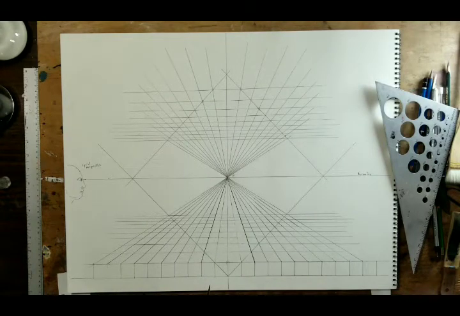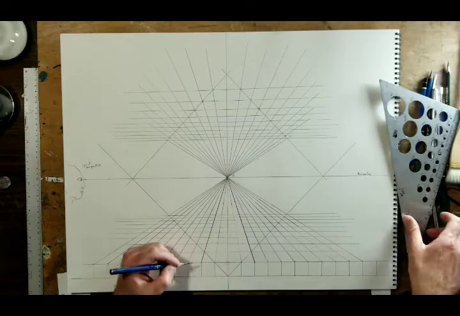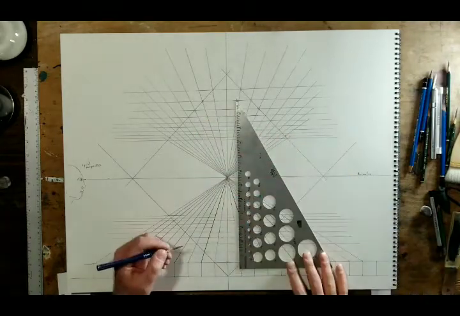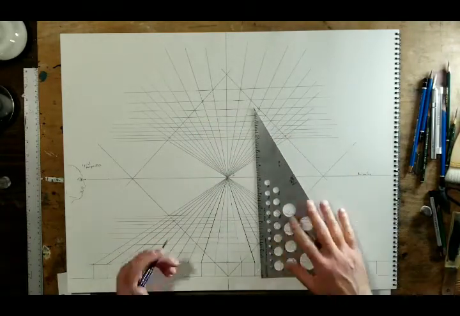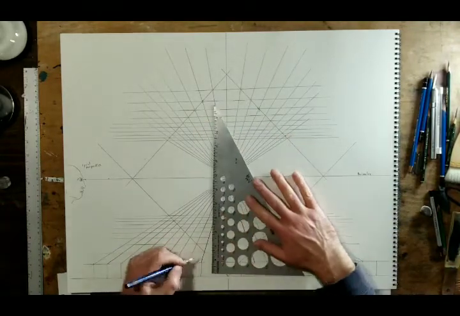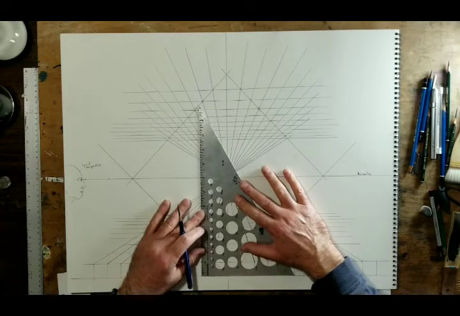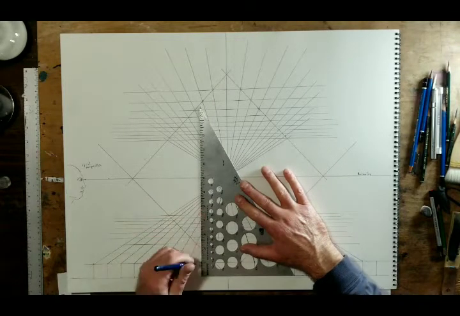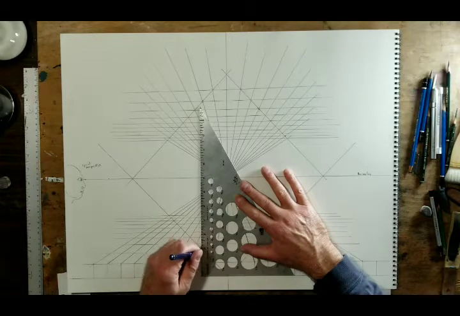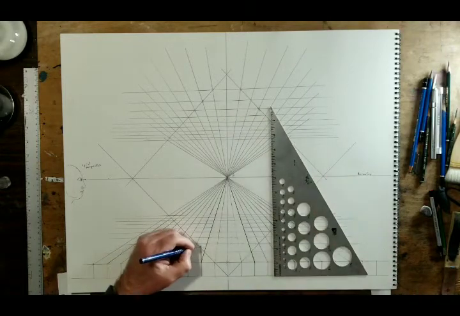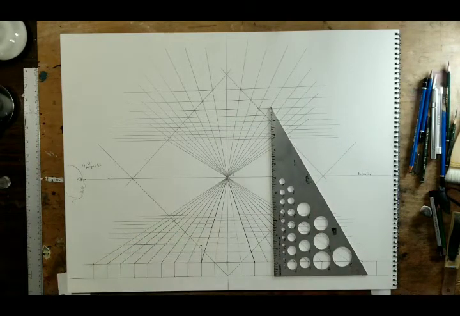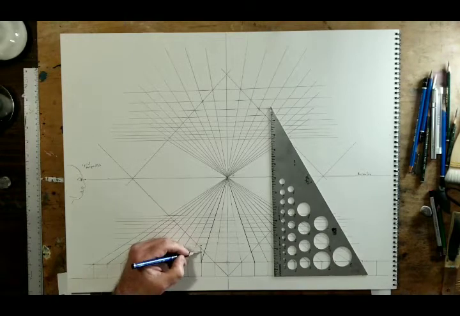So maybe one thing that we might want to think about is that along our road or our railroad track, we will have a fence moving along. So let's try plotting out a fence on here. And again, we'll just arbitrarily say that this is the top of the fence post.